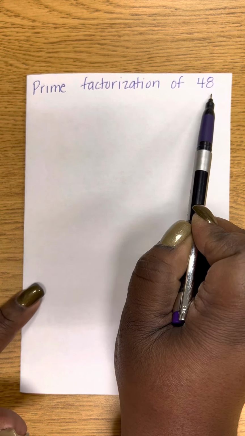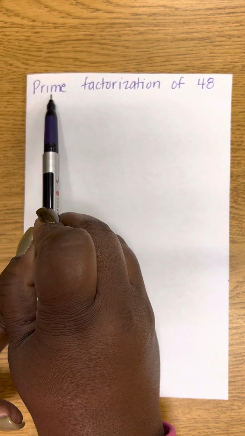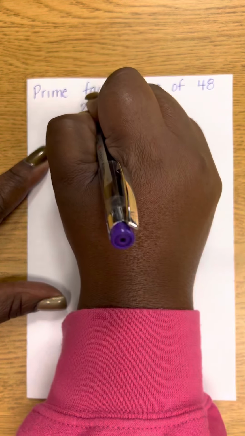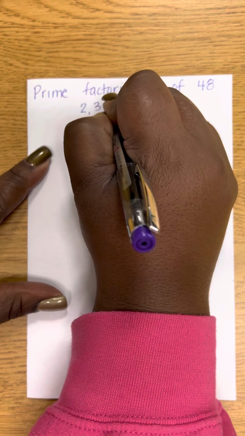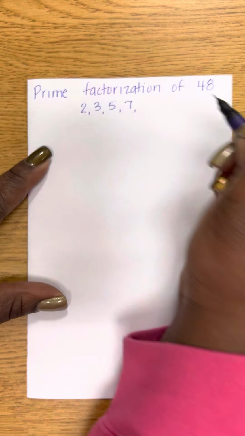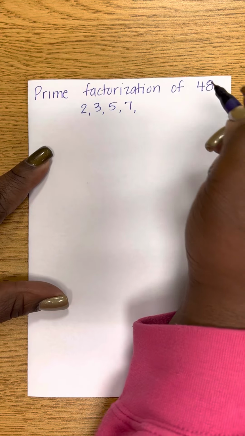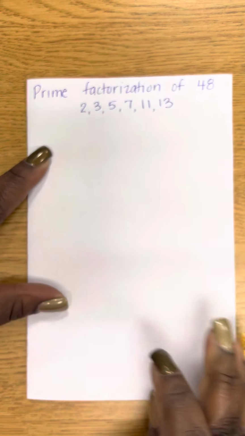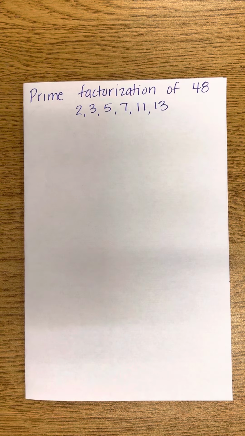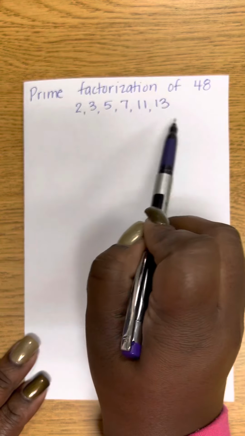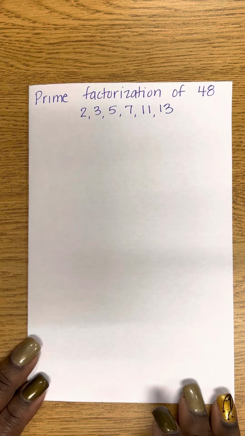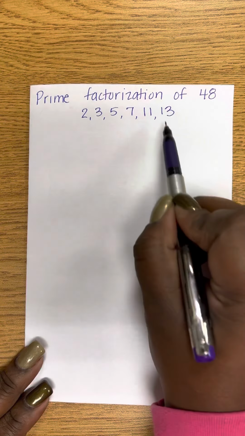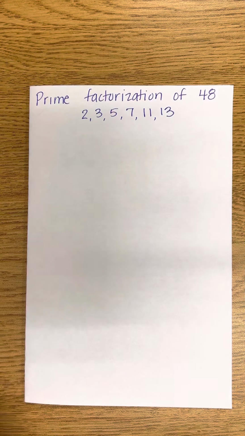To begin, I'm going to start by listing the first 6 prime numbers. So with that, we have 2, 3, 5, 7. We want to say 9, but it is not. 11 and 13. I can go on, but typically most numbers will have these 6 prime numbers whenever we are factoring them. So we may need some bigger ones, but I'm going to make sure that we start off with the ones that are easier for us to manipulate.